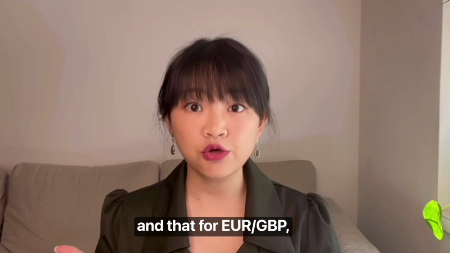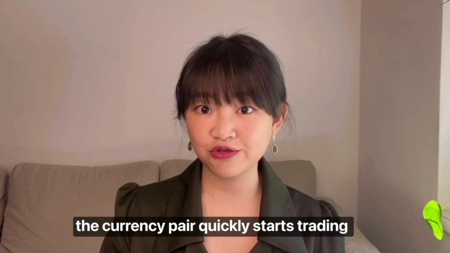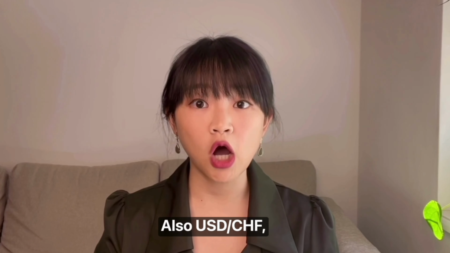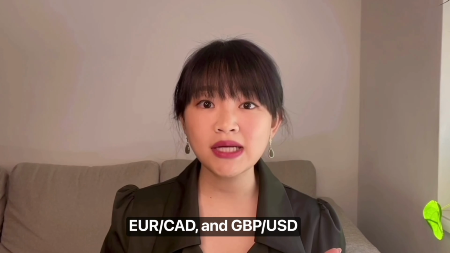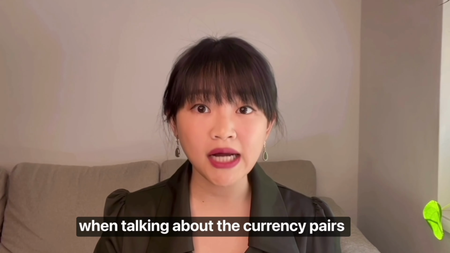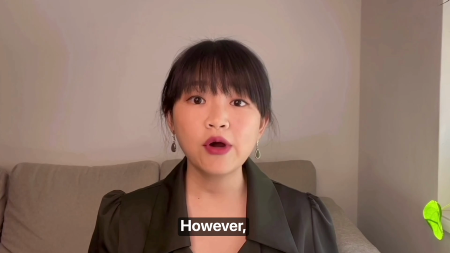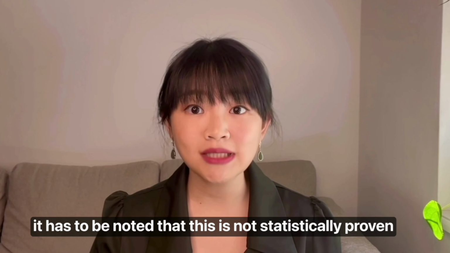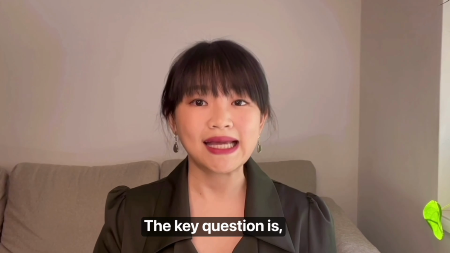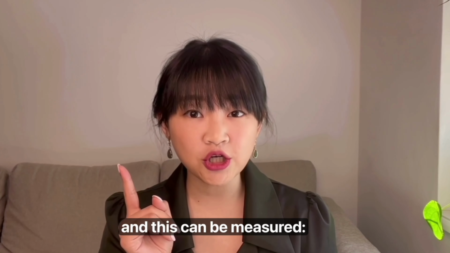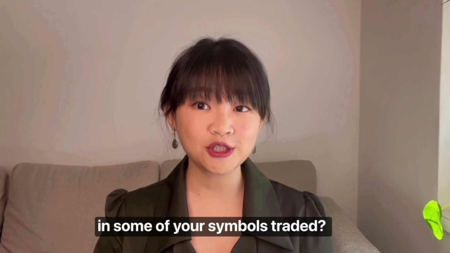Talking to traders, you oftentimes hear that AUD USD respects trend and support resistance lines very well, and that for EUR GBP, if breakouts happen, the currency pair quickly starts trading in its new range. Also, USD CHF, EUR CAD, and GBP USD are oftentimes named when talking about the currency pairs with the best technical conformance. However, it has to be noted that this is not statistically proven and you may actually have different observations. The key question is, and this can be measured, do you have a significant over or underperformance in some of your symbols traded?